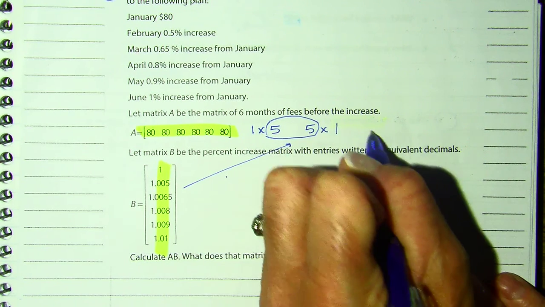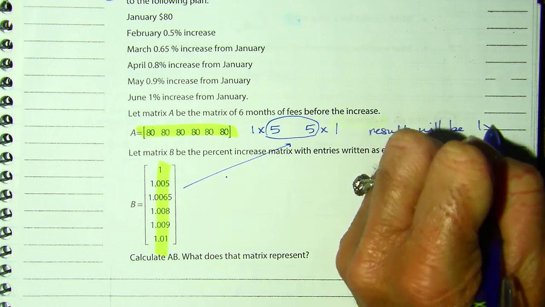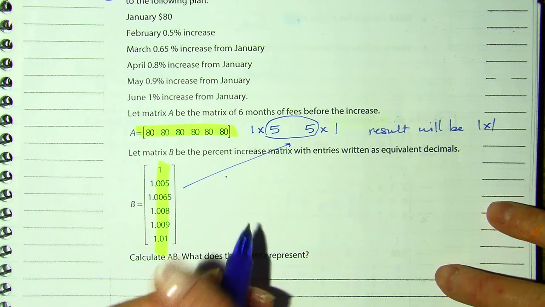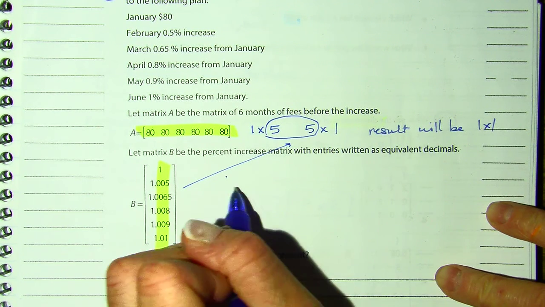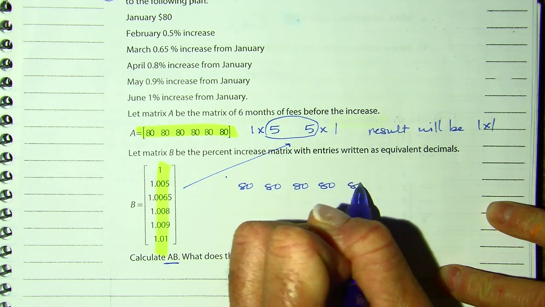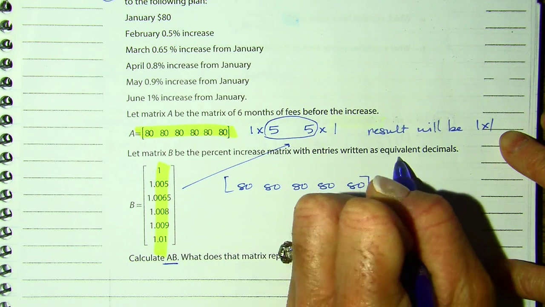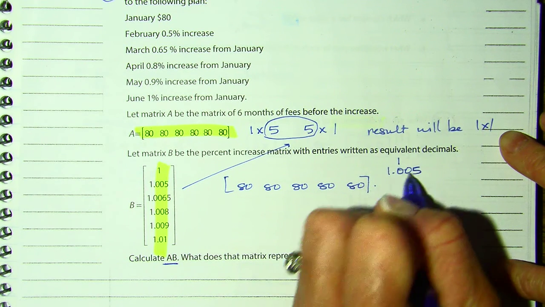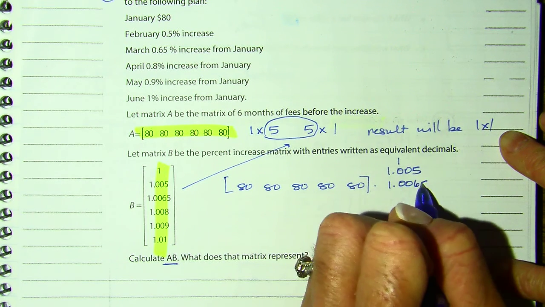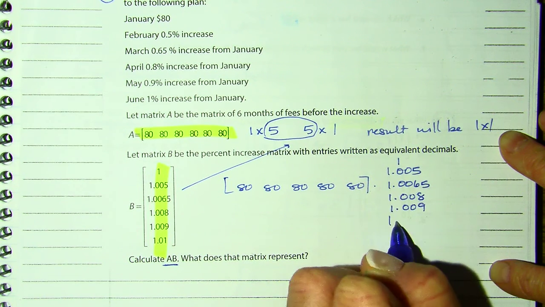But notice the result will be a 1 by 1, which is kind of crazy. So I have to write A first. So A is 80, 80, 80, 80, 80 times 1, 1.005, 1.0065, 1.008, 1.009, and 1.01.